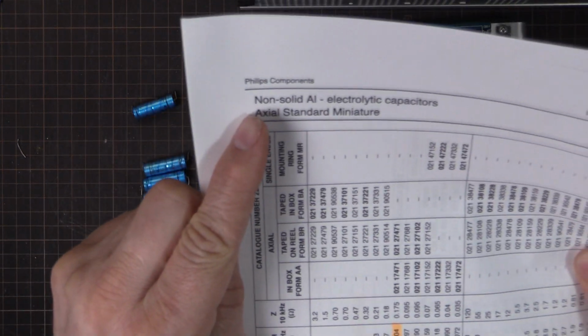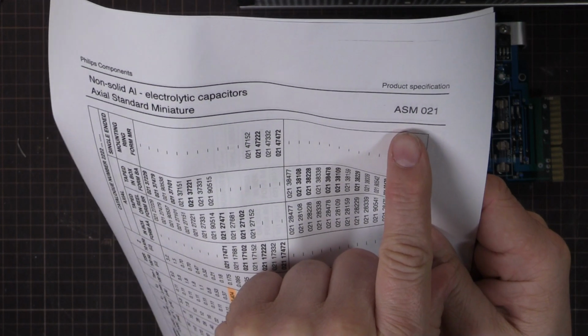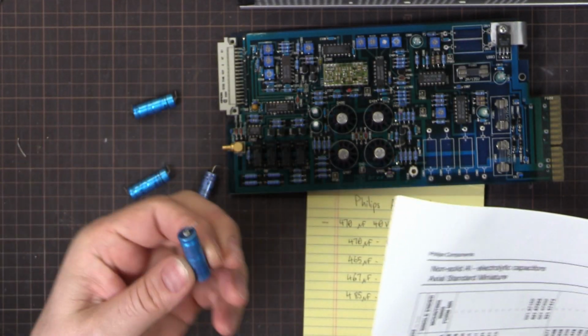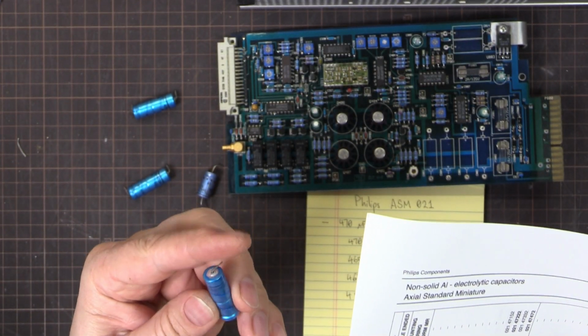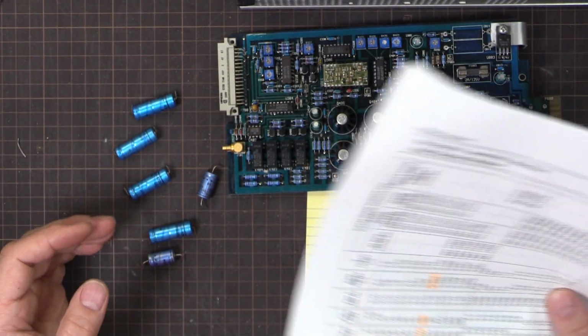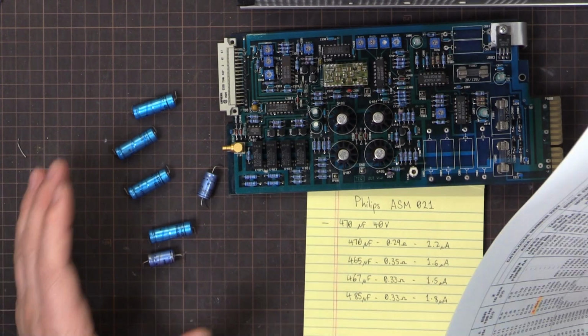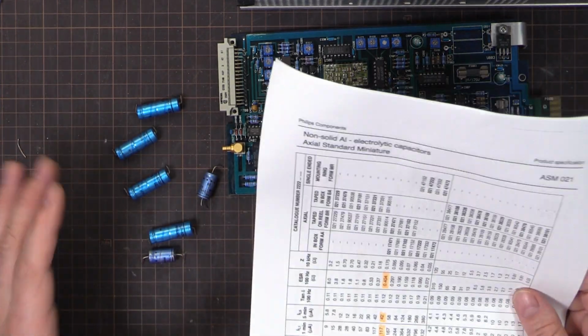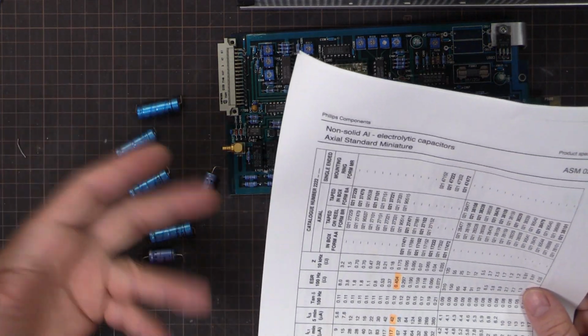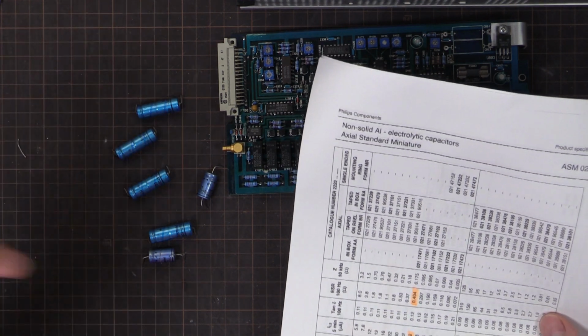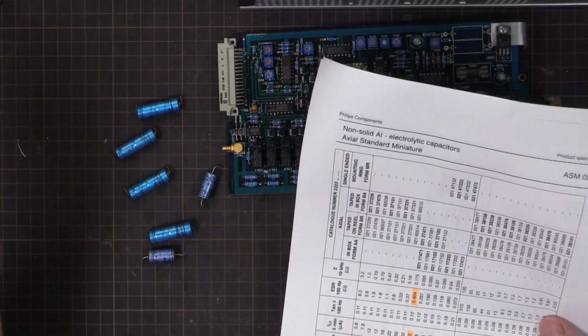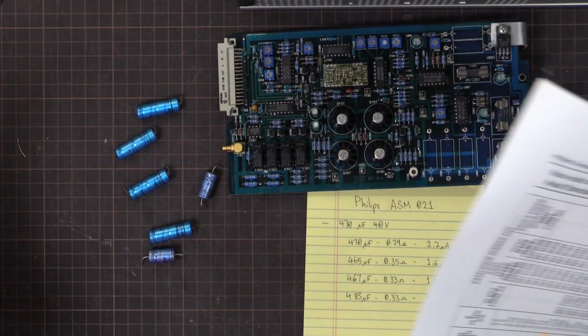And they've got here on the side, it says 021. So that's what they are. And it turns out that Vishay have an ASM021, so I would not be surprised if they're exactly the same. Vishay probably bought the rights or the technology or the blueprints or whatever from Philips when Philips decided they didn't want to make capacitors anymore.